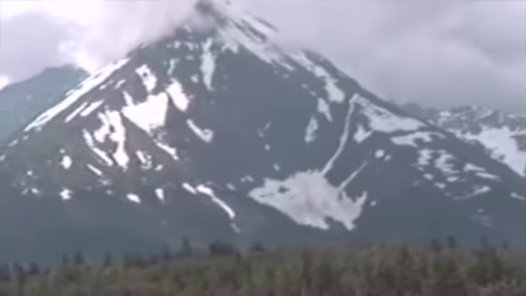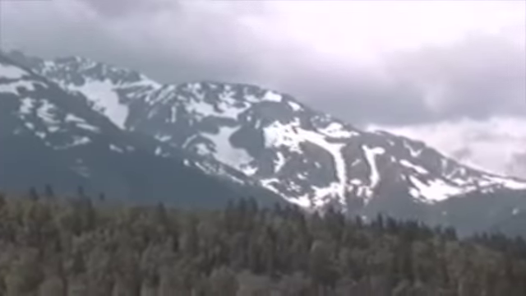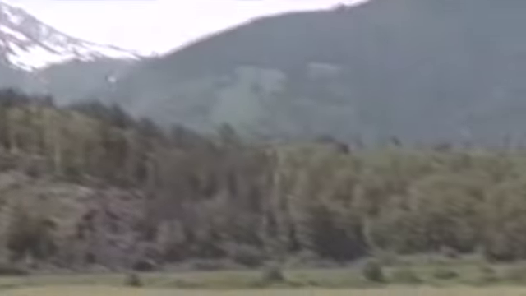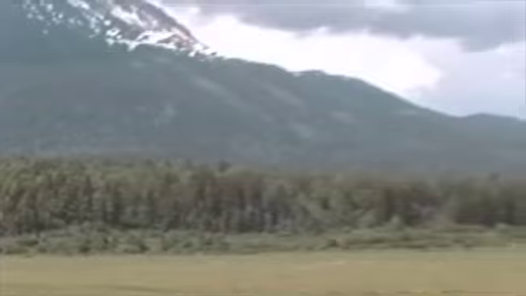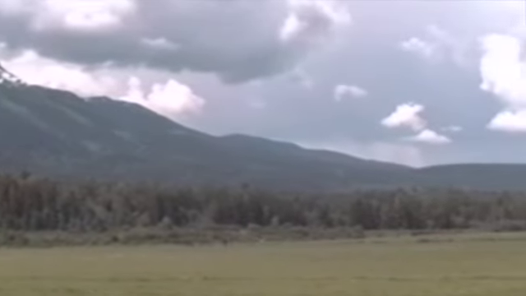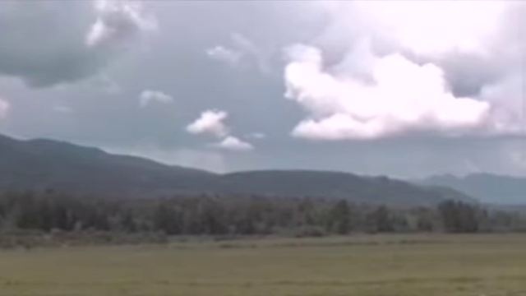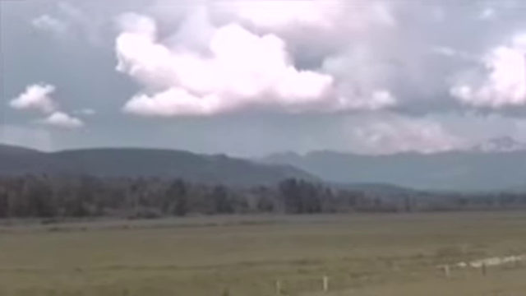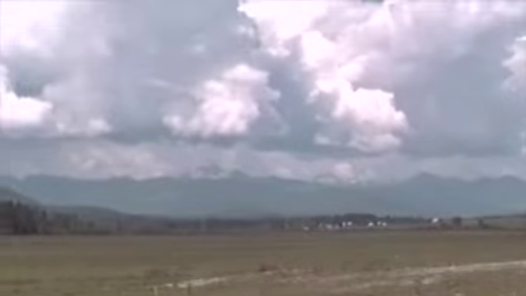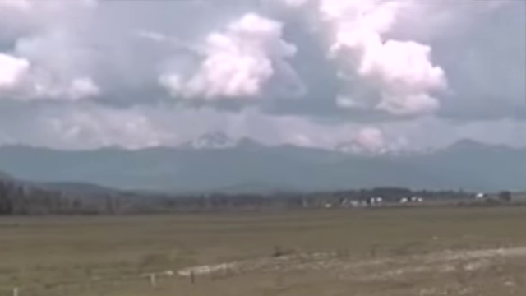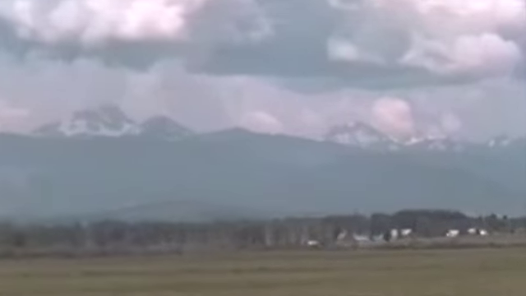Now to pan south, pan northwest, excuse me. I think that what we're looking at here shortly is the beginning of that range of mountains that forms the eastern dimension of southeastern Alaska. And I think this may be it.